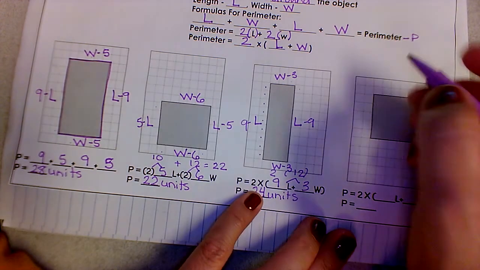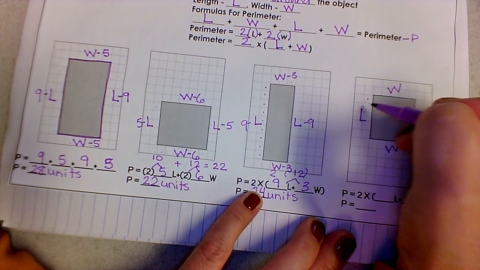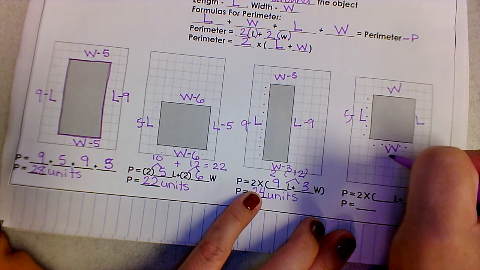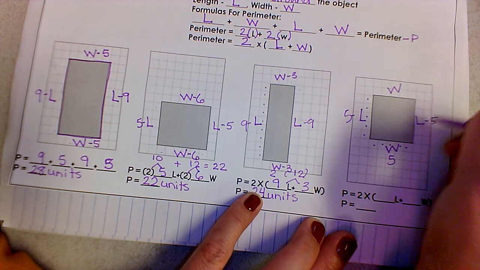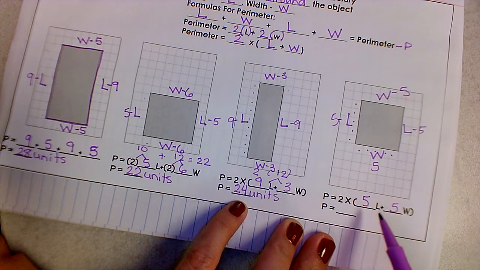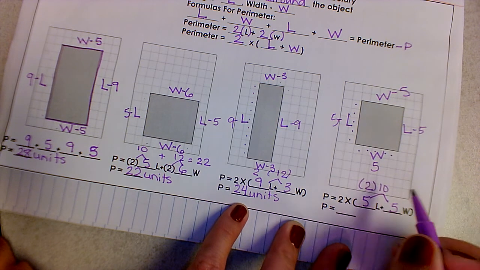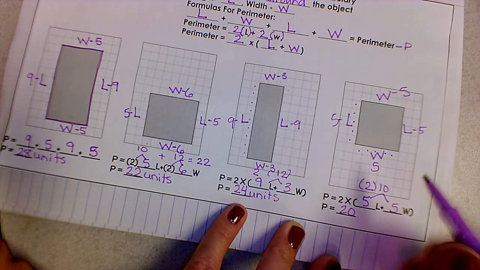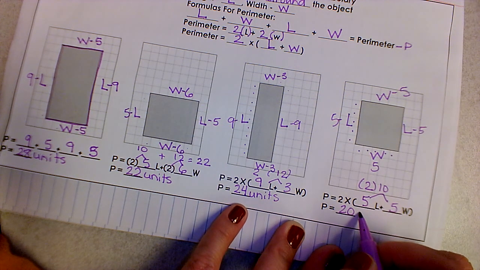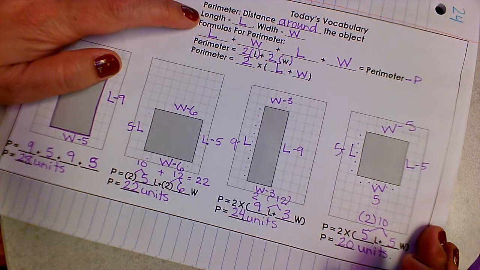So I'm going to do that again over here. So I know this is my length and my width. Okay, 1, 2, 3, 4, 5. 1, 2, 3, 4, 5. Ooh. Okay, so these are all going to be 5. So I'm going to do 5 plus 5. Okay, 5 plus 5 is 10 times 2. 2 times 10 is 20. Well, I'm just going to count it by 5. It's 5, 10, 15, 20. Oh, did I get the same answer? Yes, it's 20 units.